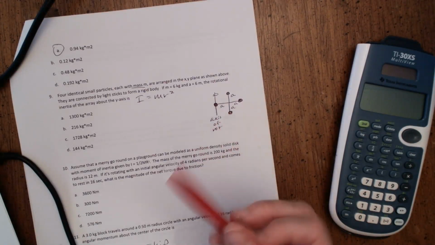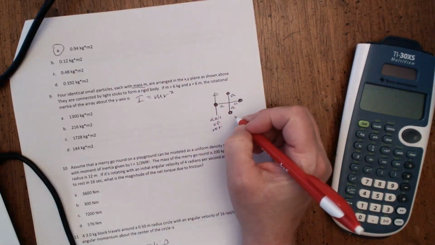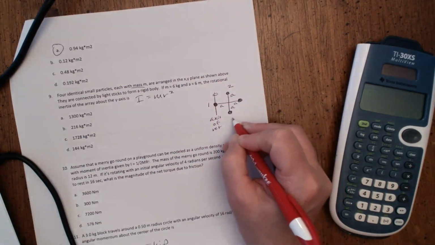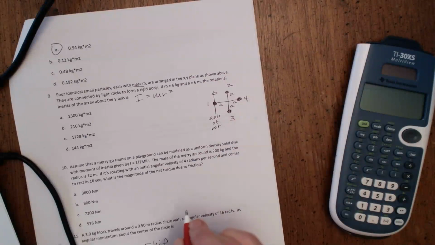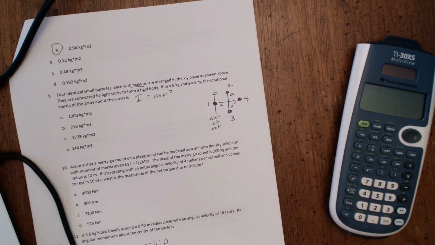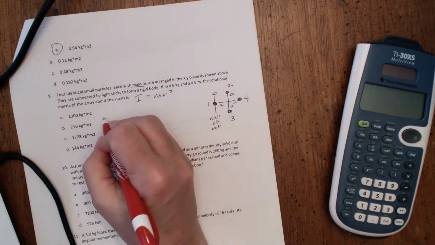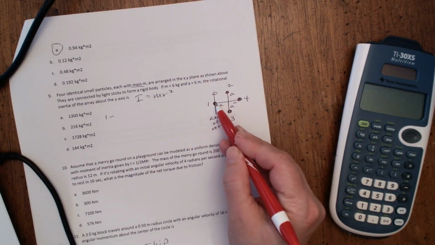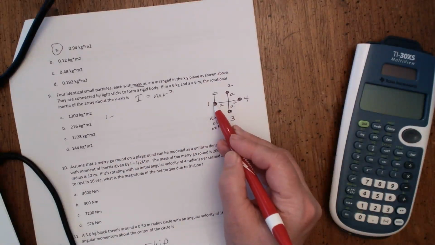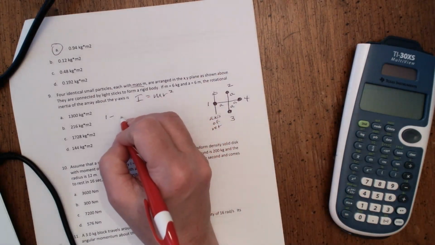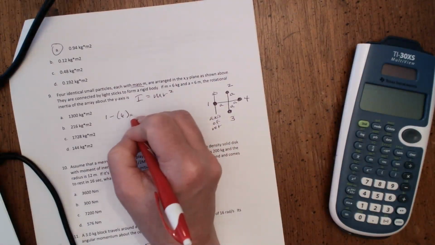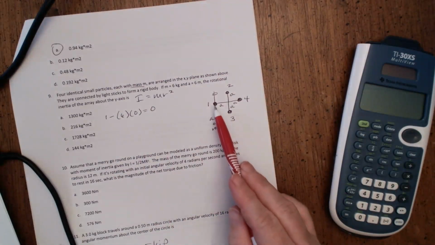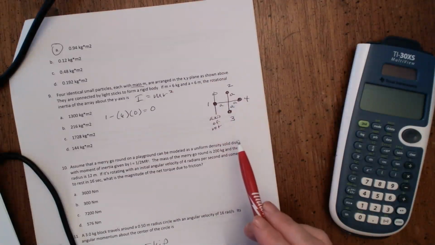Okay, so let's call these particle 1, 2, 3, and 4, because that's the way I had labeled them. So particle 1 has a radius of 0 because he's actually on this axis of rotation. So he's going to have a mass of 6, but then his radius is 0. So he's actually not contributing anything to our overall rotational inertia.